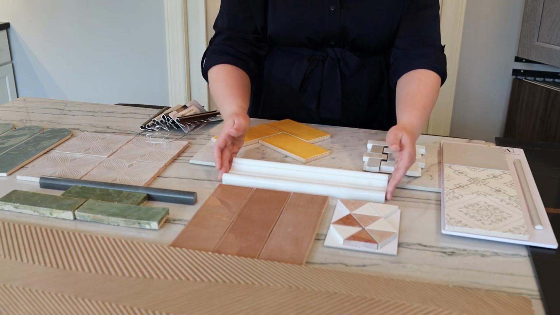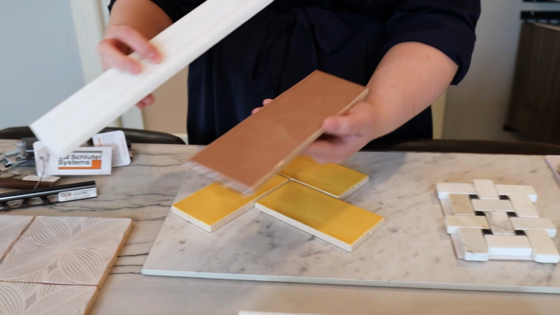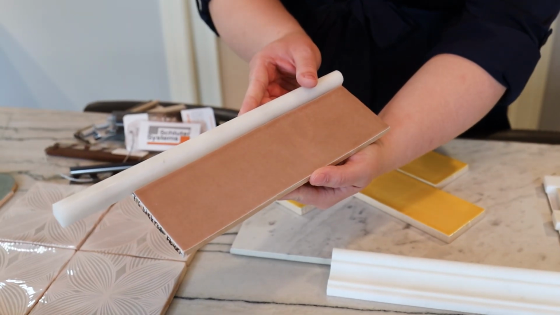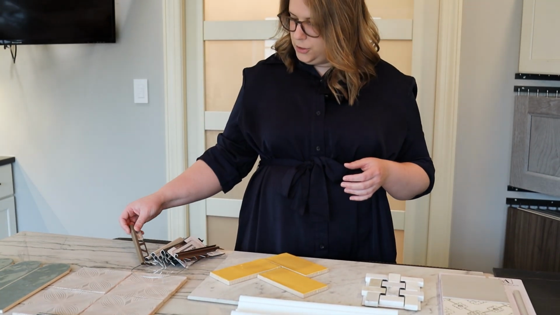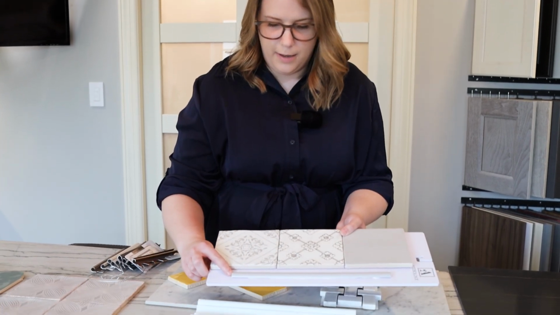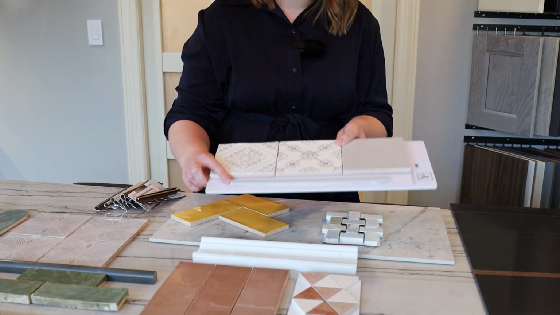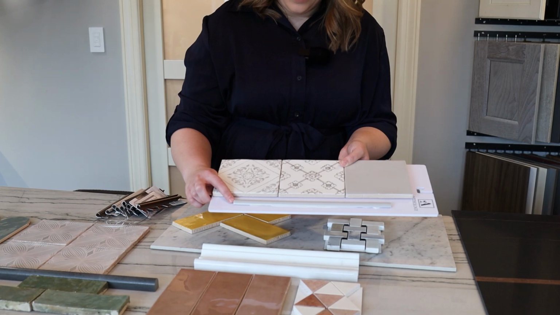Another accent that you can look at with tile are chair rail and pencils, and finishing edges with Schluter, or what we call jolly tile. Some tile lines actually provide their own jolly tile, which is wonderful because then you don't have to track down a tile to coordinate and match.